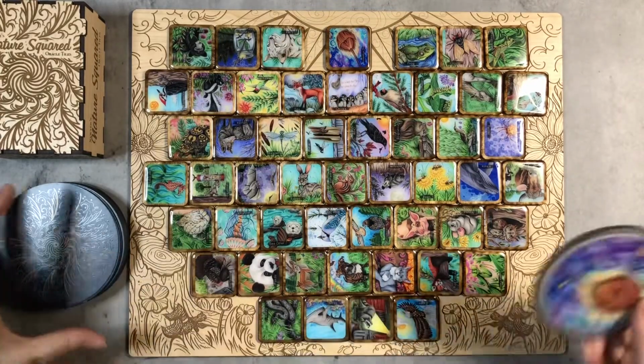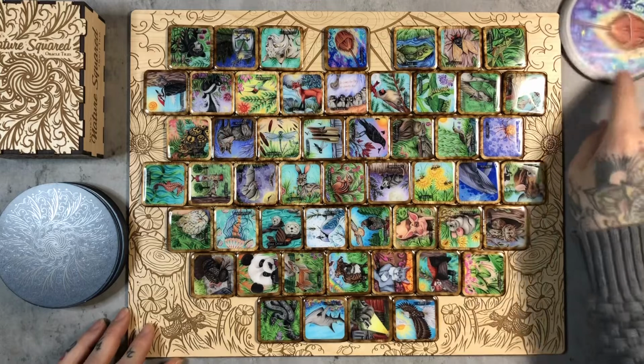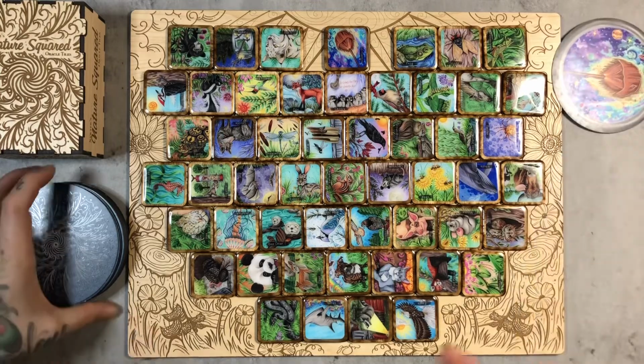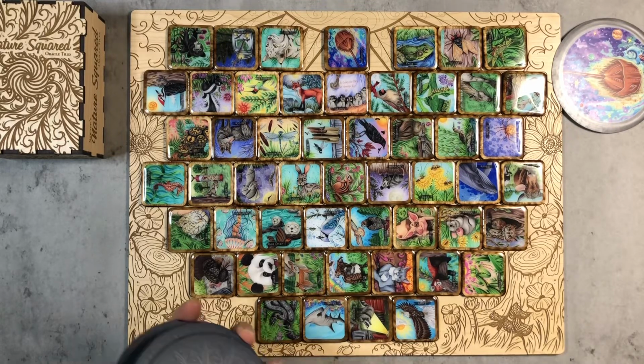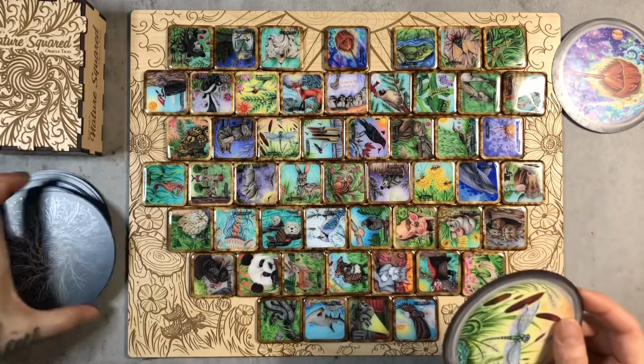If you need a clarifier, this is when you would pull another card. So let's try another one so I can really show you how I intend to use this board and hopefully you're inspired to want to do the same. So we've got Dragonfly. All right, perfect.